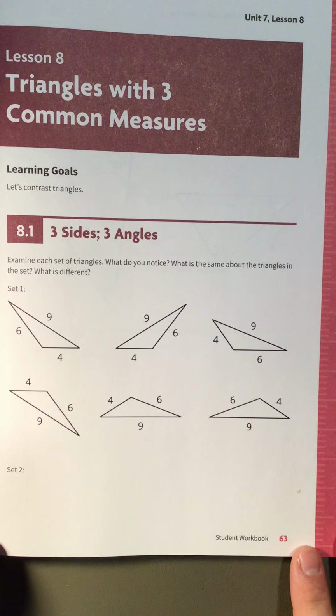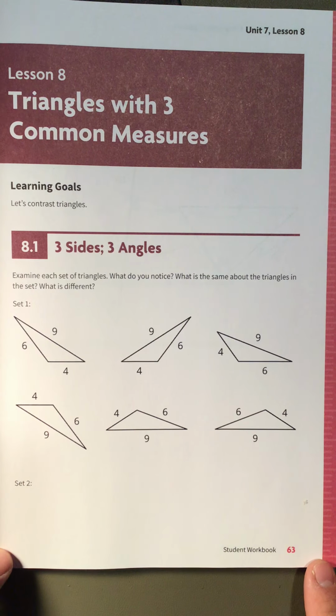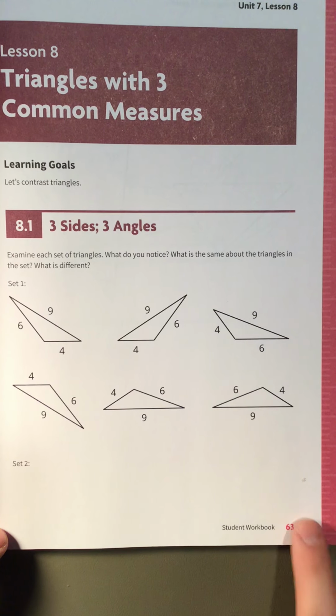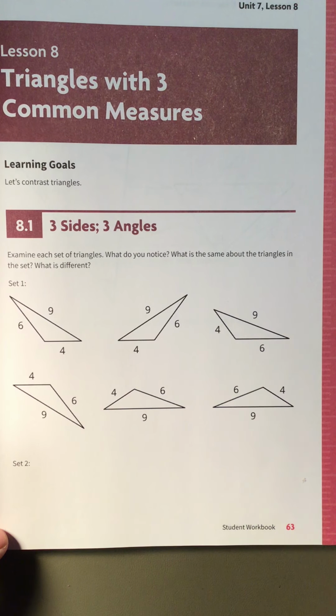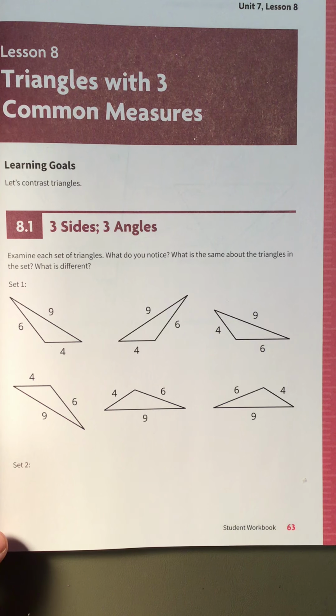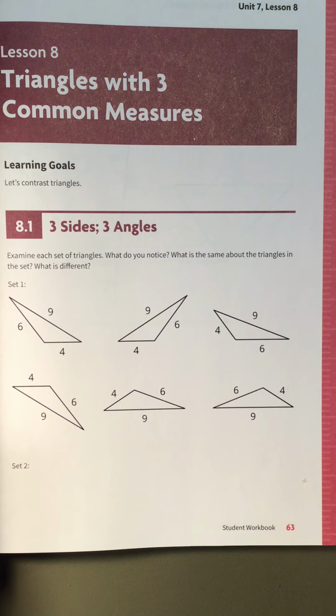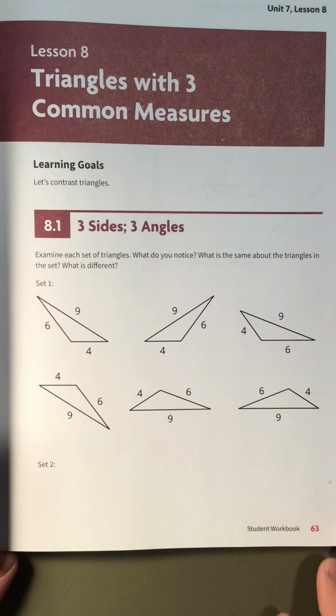We are on lesson 8, triangles with 3 common measures, page 63. Okay, we're going to examine these 3 sets of triangles, or each set of triangles. What do you notice? What's the same? What's different? Okay, so set 1 here.